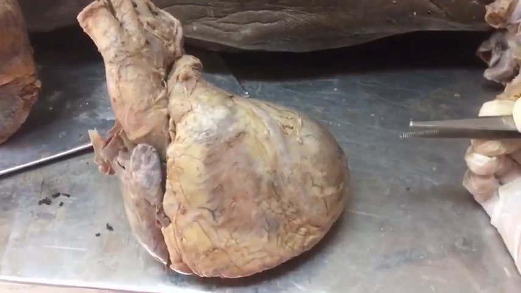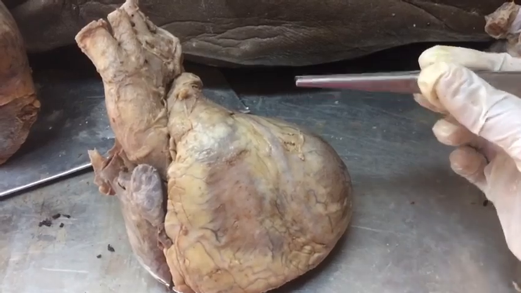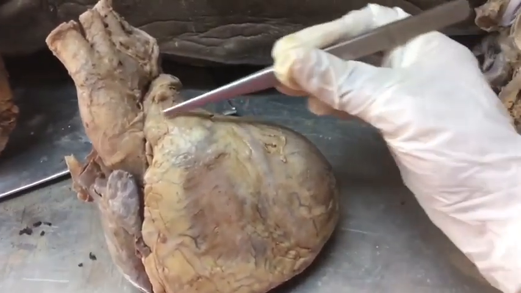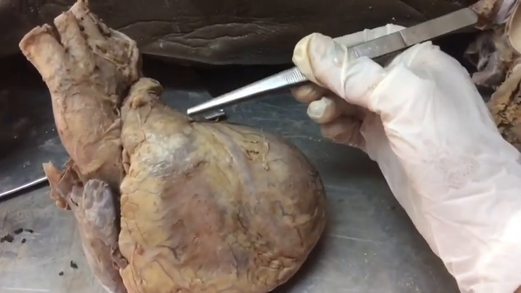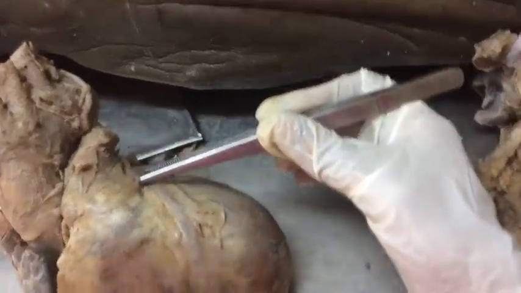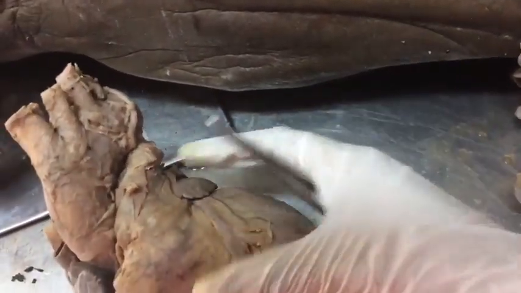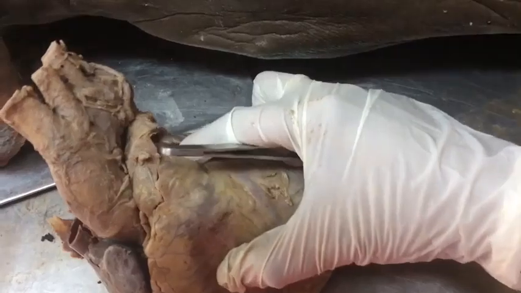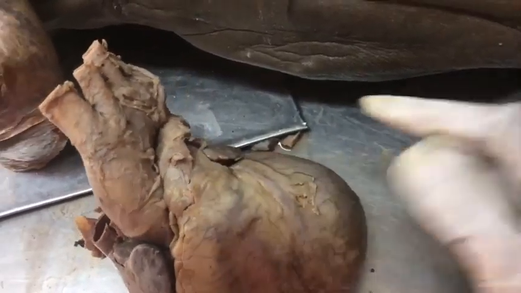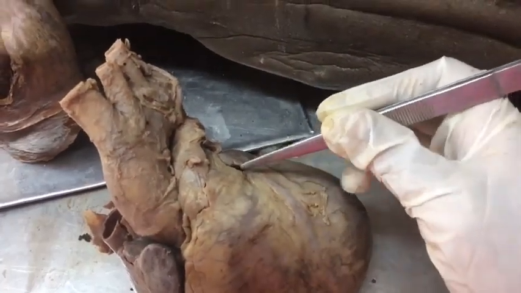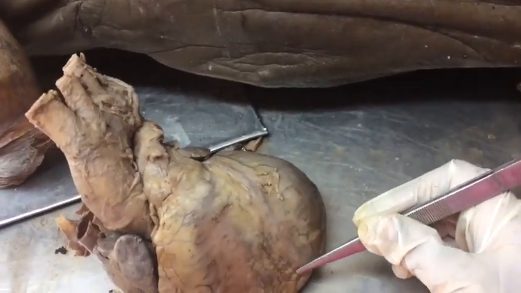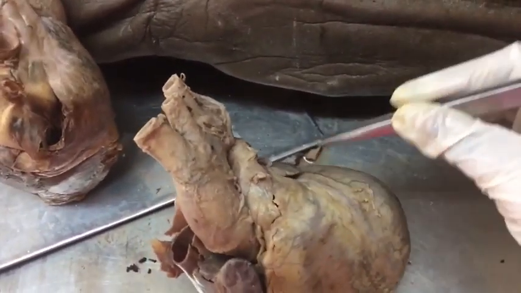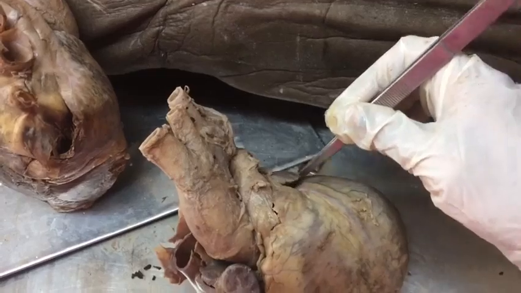Now let us discuss the left coronary artery. It arises from the left posterior aortic sinus and passes between the left auricle and the pulmonary trunk. If you observe, this is the left auricle and the pulmonary trunk. Here it immediately divides into two branches: the anterior interventricular branch here, and the circumflex branch, which goes backwards.